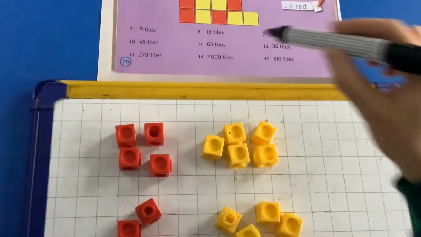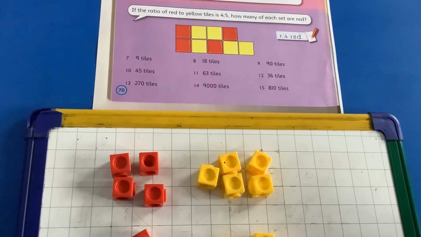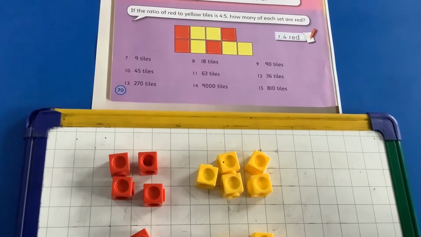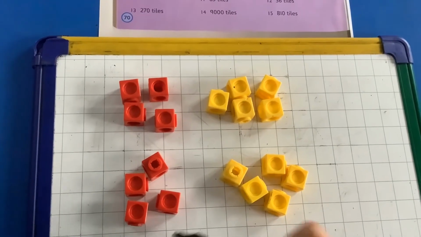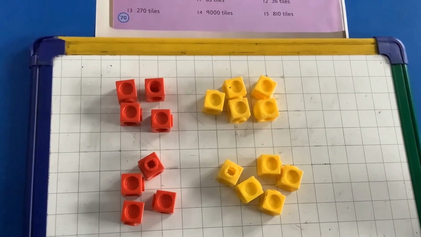So actually, how many red do I need? If there's 18 tiles, how many are red? Well, actually 8 of them are red. And luckily that's just a doubling exercise there.